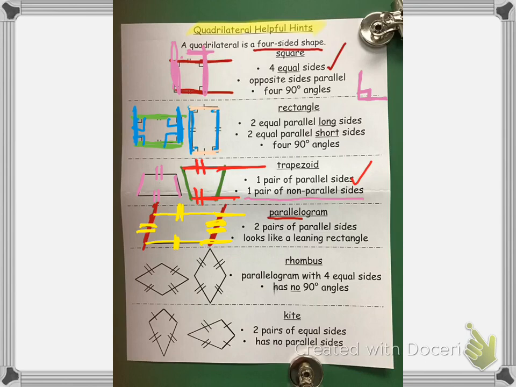So a rhombus. A rhombus is a parallelogram with 4 equal sides. Something else about a rhombus is that it has no 90-degree angles. So let's look. Parallelogram with 4 equal sides. So that means that this is the same length as this, which is the same length as this, and as that.